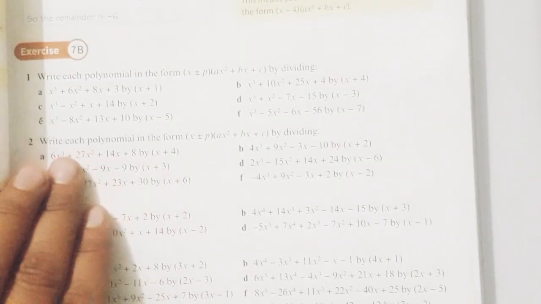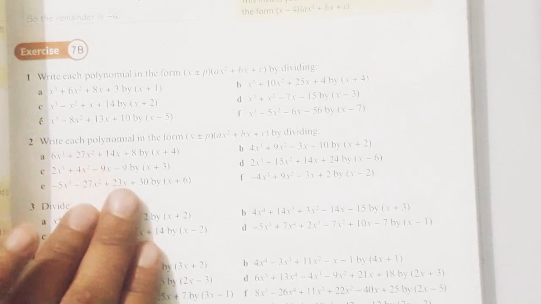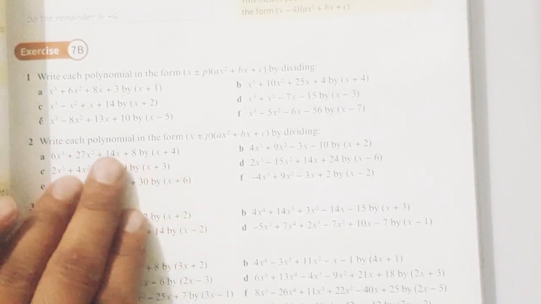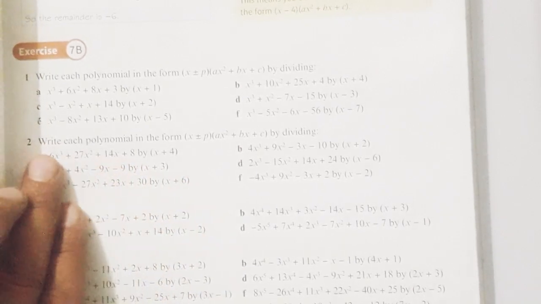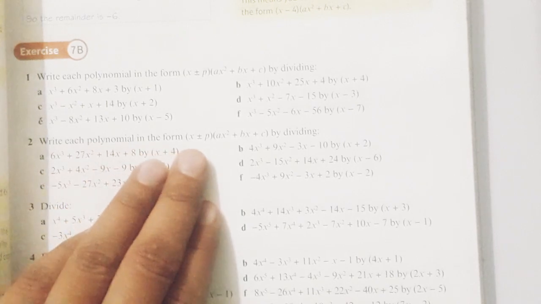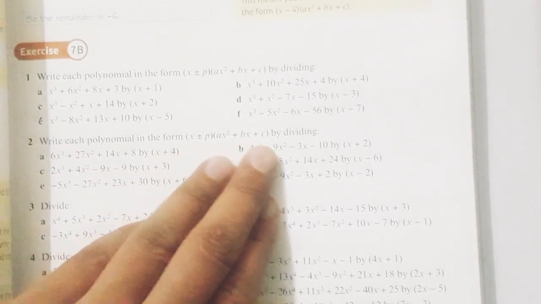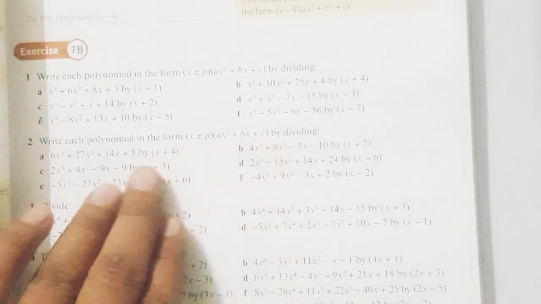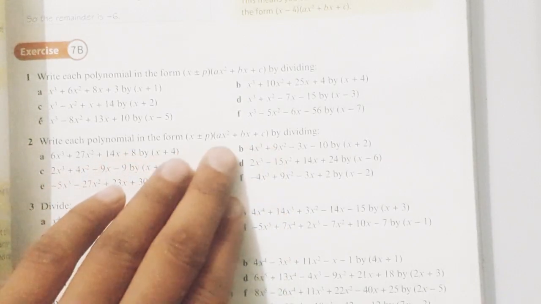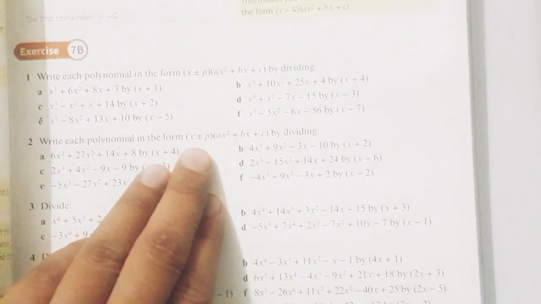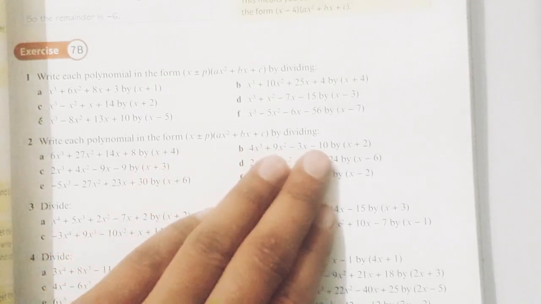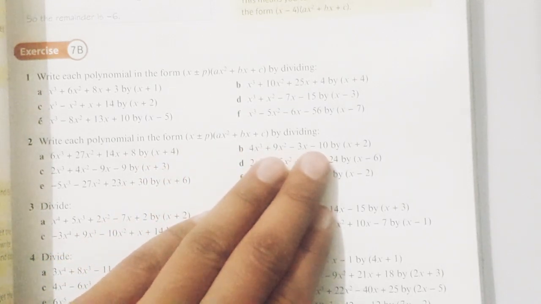Now the question number 2 is the same as question number 1 we have done in the previous video. Write each polynomial in the form of (x plus or minus p) into (ax square plus bx plus c). We have converted this polynomial into a quadratic equation and its factor by dividing. So we will do this.